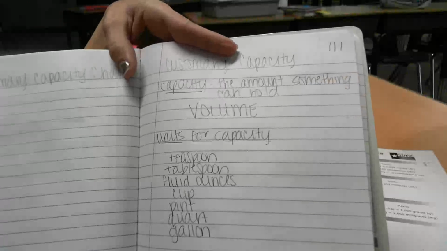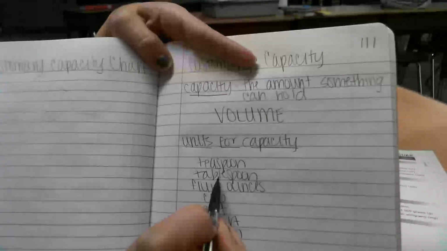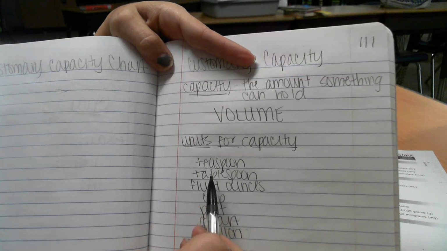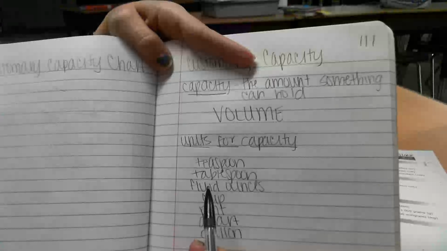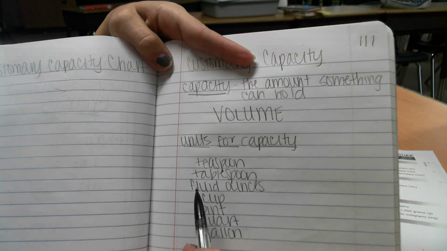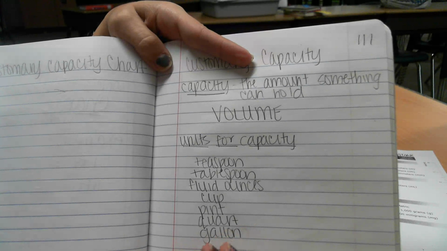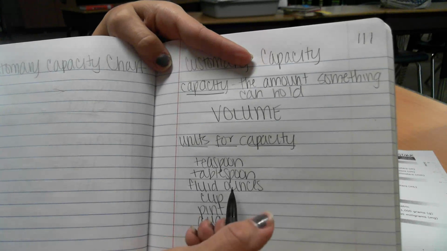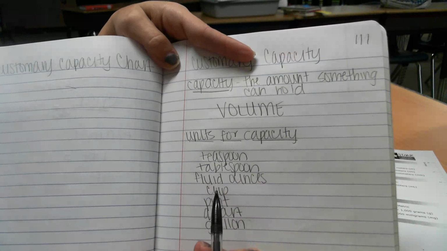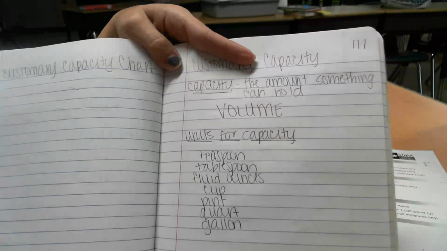All right, so some of the units for capacity are teaspoon and tablespoon, which we've done both of those in science. If you think about our science lab, we've had to use teaspoons and tablespoons of different things. Then we had fluid ounces. Now, fluid means liquid, so it's like liquid ounces, not like the ounces when we use our gram cubes. That's different. This is fluid ounces because it's the volume, it's the liquid. And then we have ones that you've heard before: cup, pint, quart, and gallon.